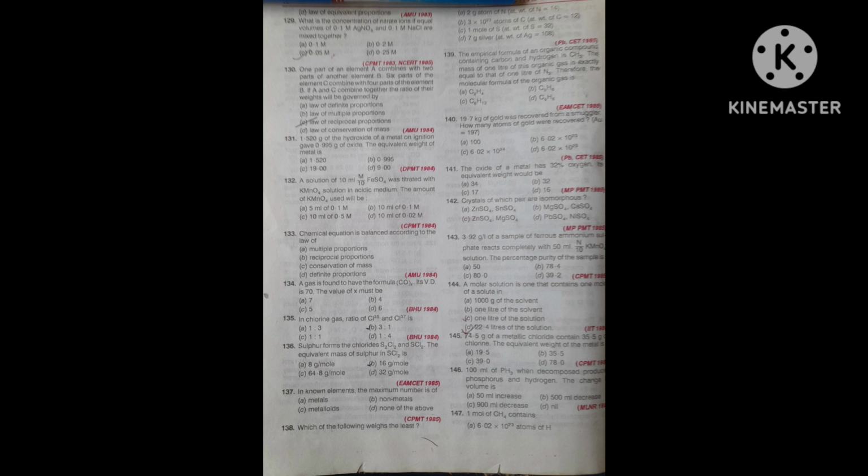N1V1 you consider for this ferrous ammonium sulfate, and N2V2 for KMnO4. For the ferrous ammonium sulfate you don't know N1, so leave it as N1.